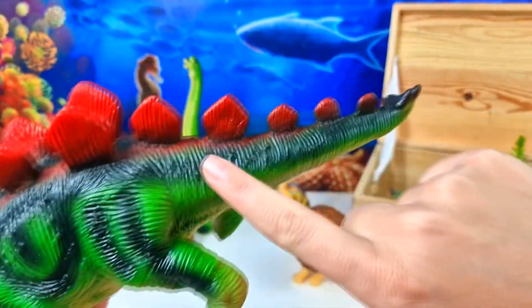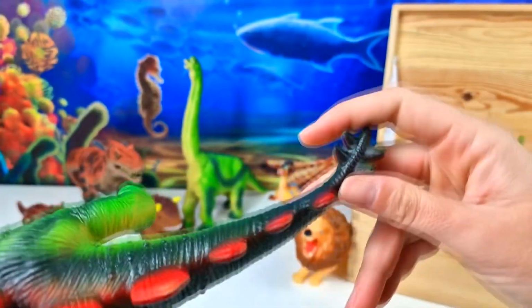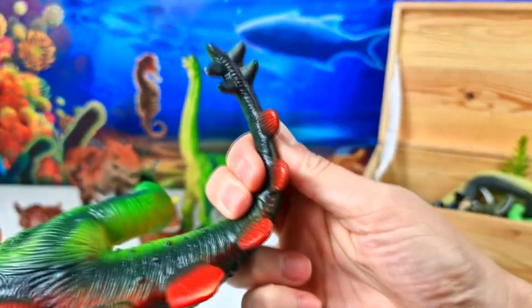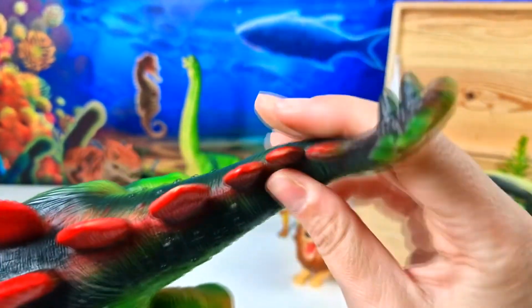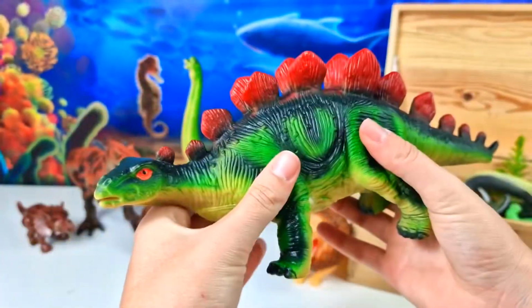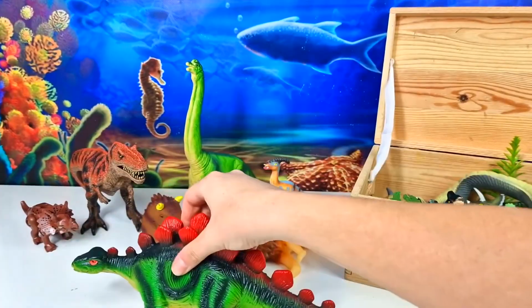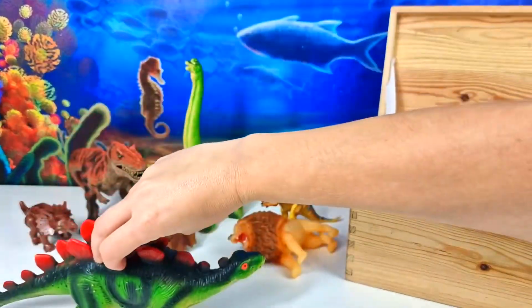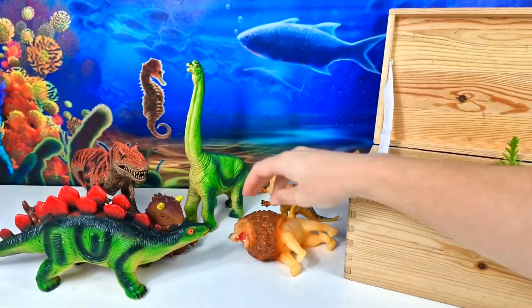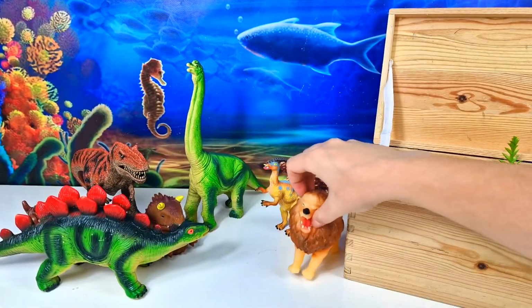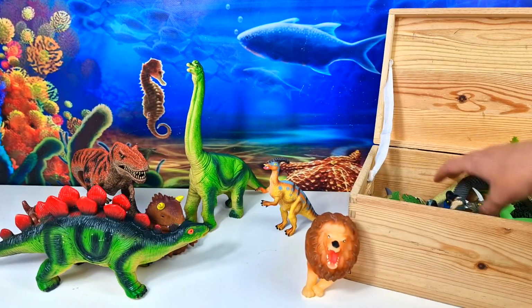Another characteristic of the Stegosaurus was its long tail, with 4 large spikes at the tip, which it used by swinging from side to side to defend itself from predators. The Stegosaurus lived on planet Earth during the Jurassic period, more than 150 million years ago. We've learned about that one. Let's see what's next.